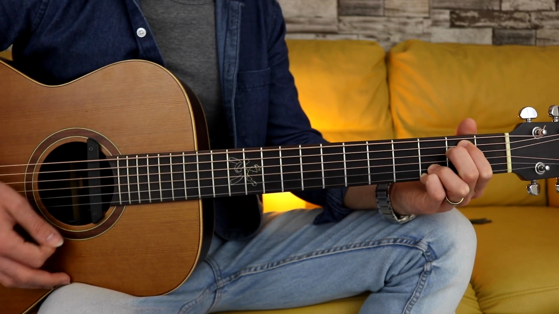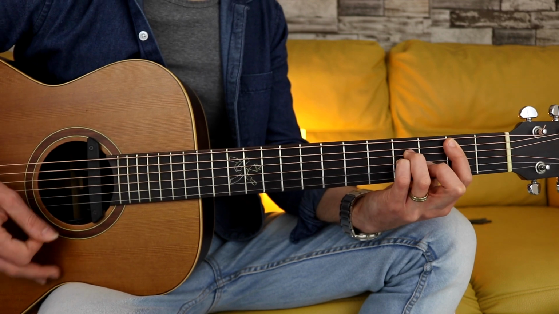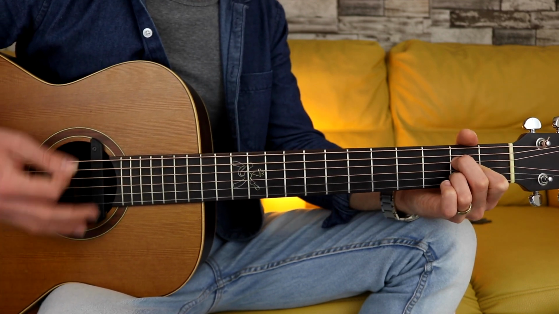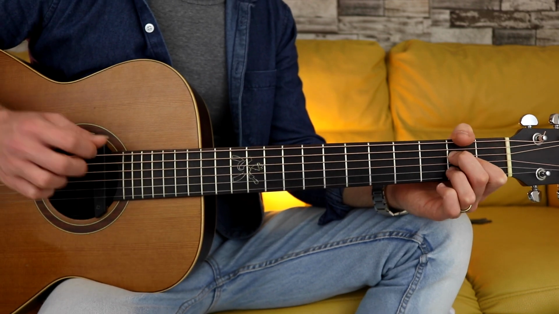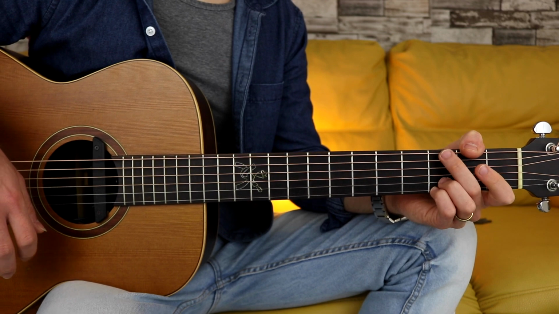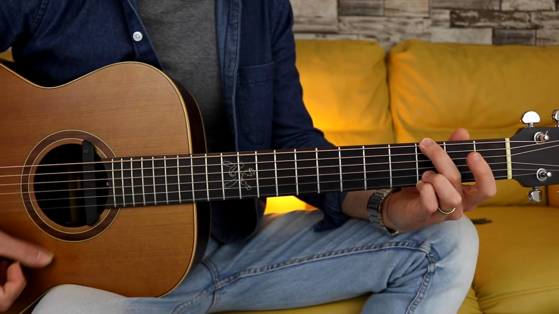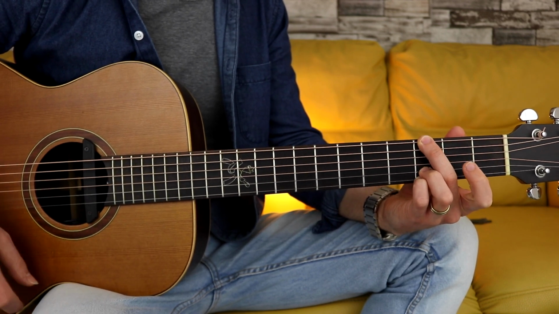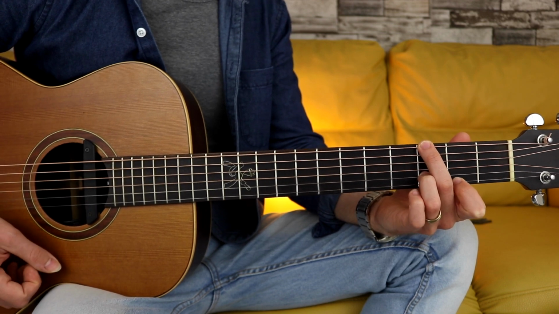E minor 7, up, down, bass, down, down, up, down, bass, down, and down, up, down, bass, down. Beautiful strumming pattern. Now we can change the voicing for each chord. So for the G, we're going to go from G major to a G major 7.